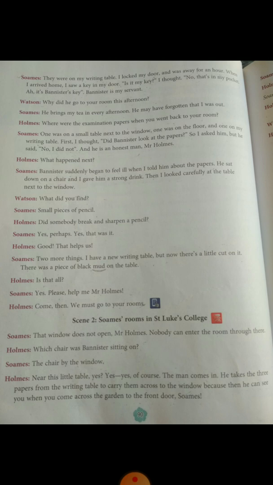So here scene 1 is completed. In scene 1, Mr. Hilton Soames, the professor, goes to Sherlock Holmes' house and tells them what happened and what he found in his room before leaving the room and after leaving the room. Here scene 1 is completed.